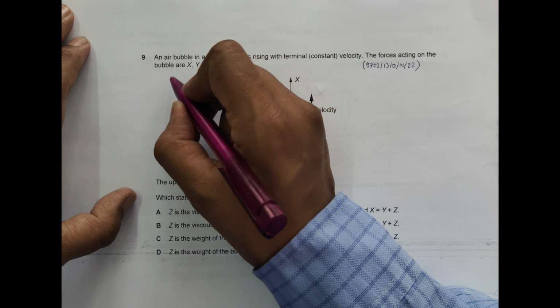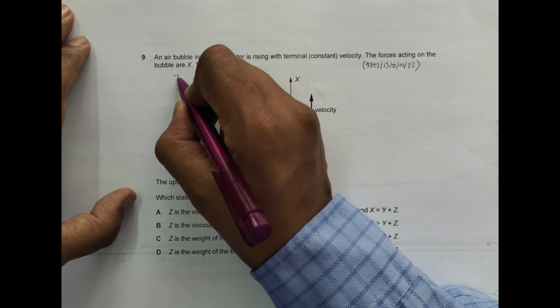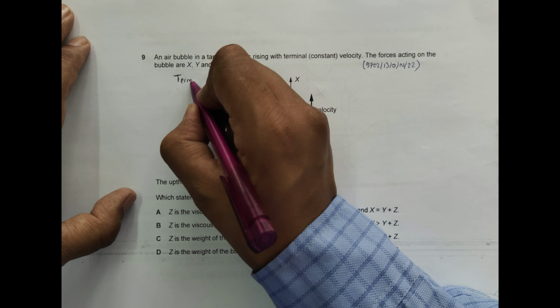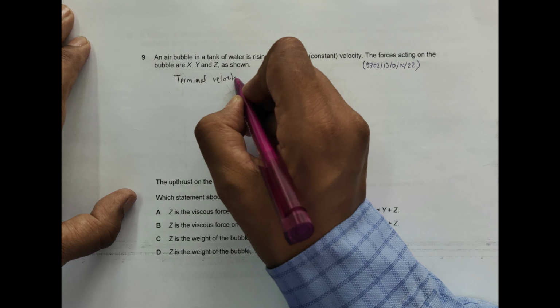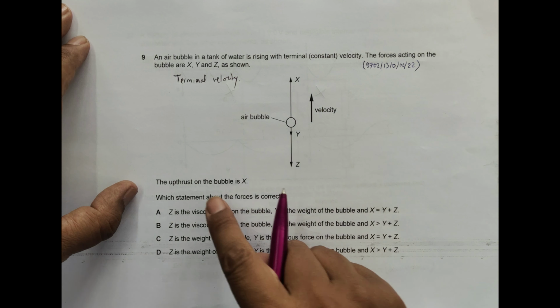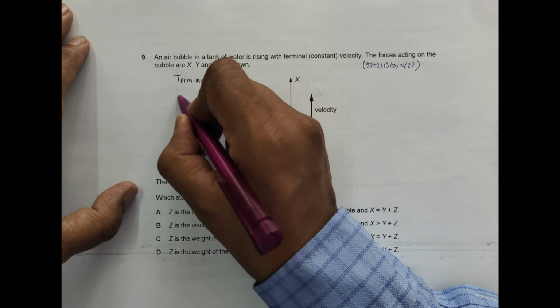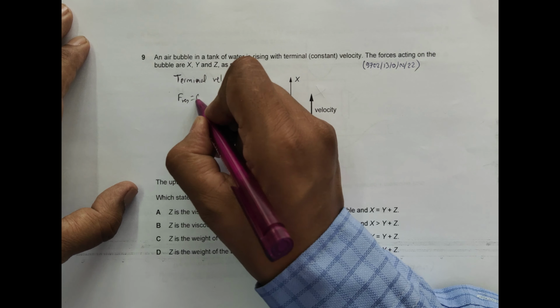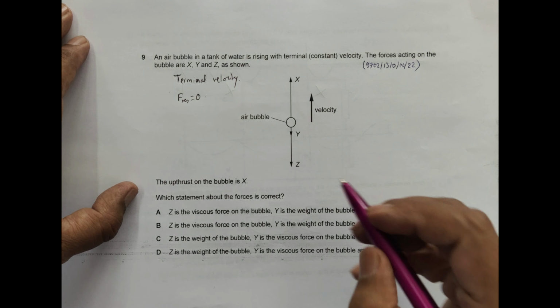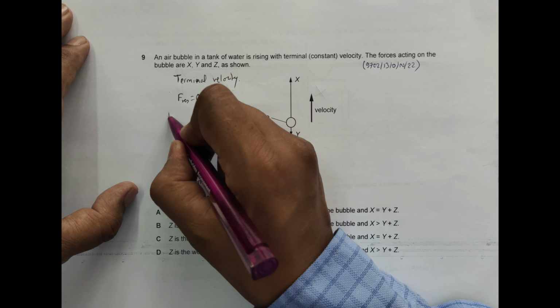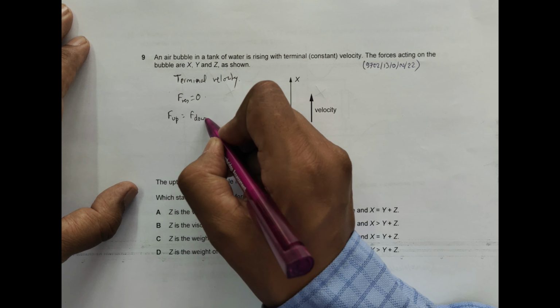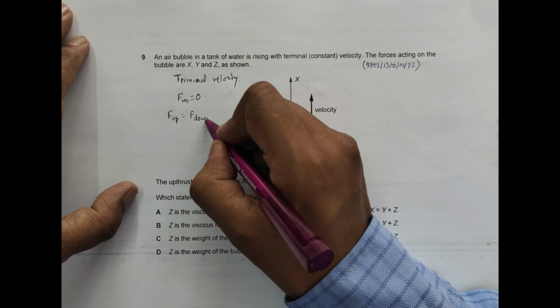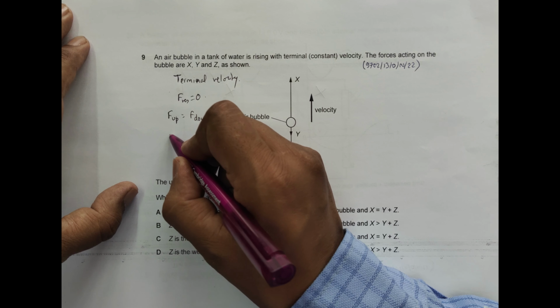So first we have to remember that it is right now under the condition of terminal velocity. And the upthrust is x. So when it is rising at this terminal velocity, the total resultant force F should be equal to 0. That means at that time, the force upward should be equal to the force downward. Now the force upward here is the force upthrust.